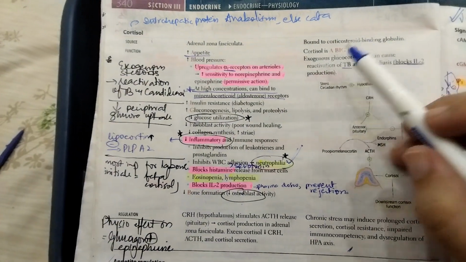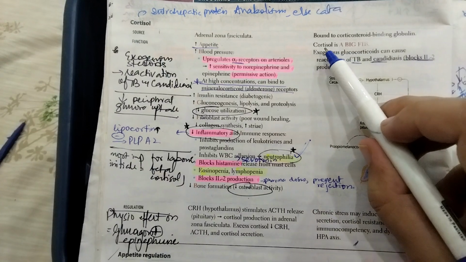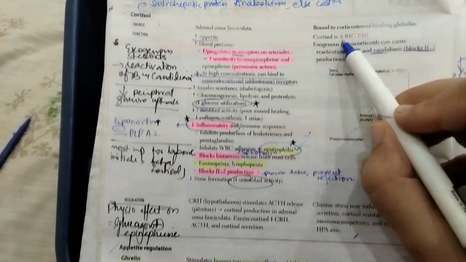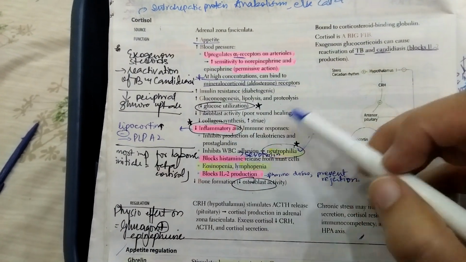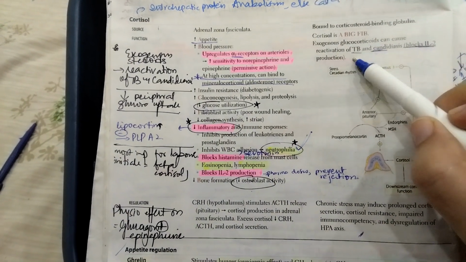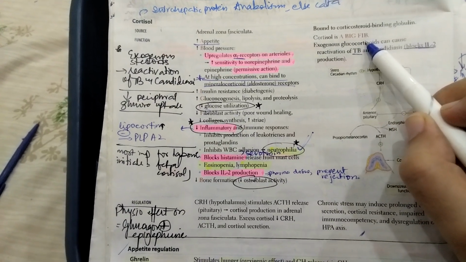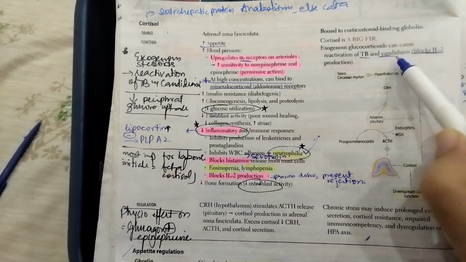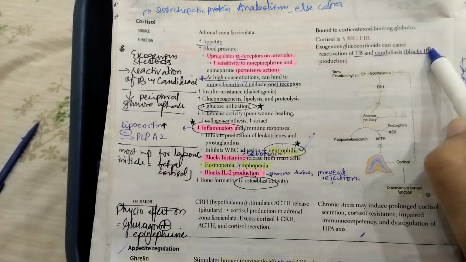Now the side things: cortisol basically binds to CBG, that is corticosteroid binding globulin. To remember these functions, there's a mnemonic, A BIG FIB. Cortisol has got a mnemonic, A BIG FIB. All of these are basically the first letters and you can remember it. Other than that, exogenous glucocorticoids can cause reactivation of TB. Many quacks give steroids for a longer period of time, so they can cause reactivation of latent TB, and also can lead to fungal infections like candidiasis by blocking IL-2 production. So you need to remember the mechanism.